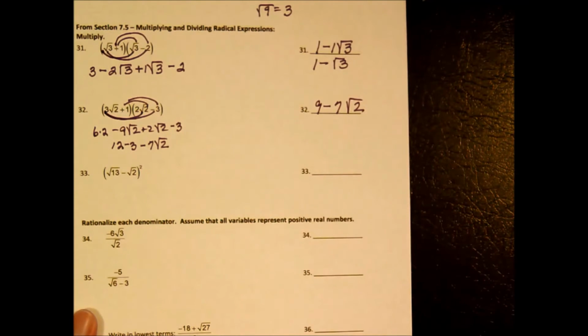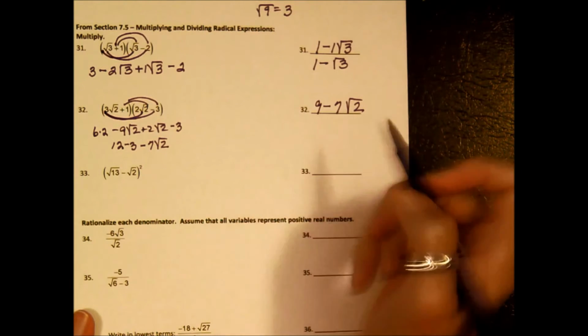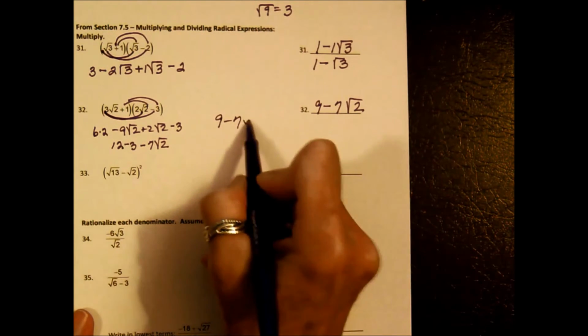Please remember, you can't combine those and make that 2 radical 2. Those are not like terms. It's sort of like 9 minus 7x. You can't combine those. They're not alike.